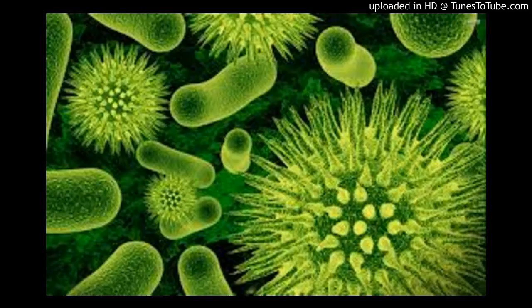The glycocalyx. It looks like the hair on top of this cell. It is part of the extracellular matrix. It's usually composed of polysaccharides. It can be fibers, slime layers, or capsules, just like in bacteria.